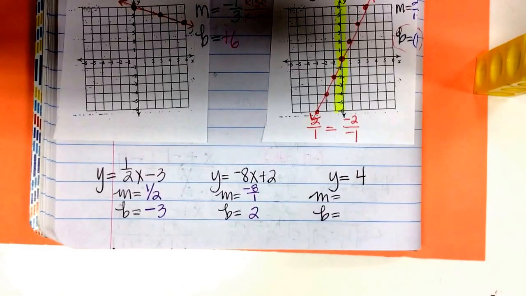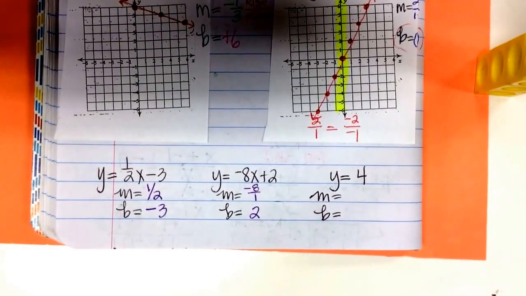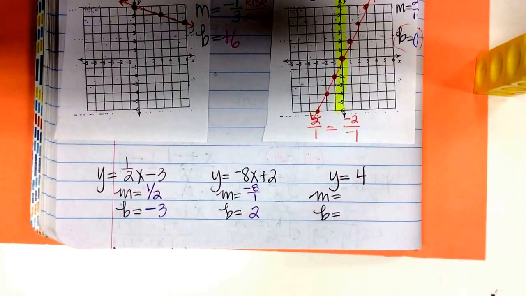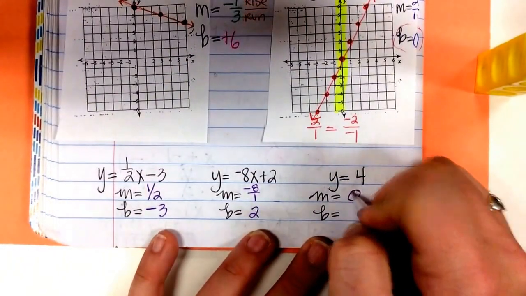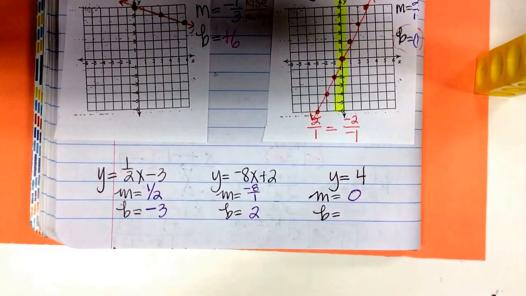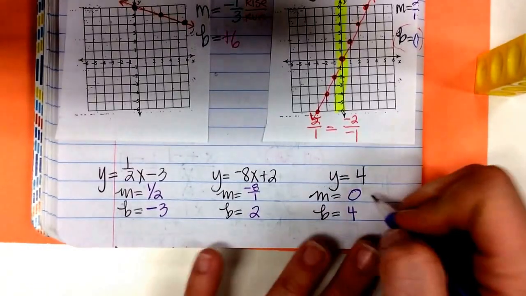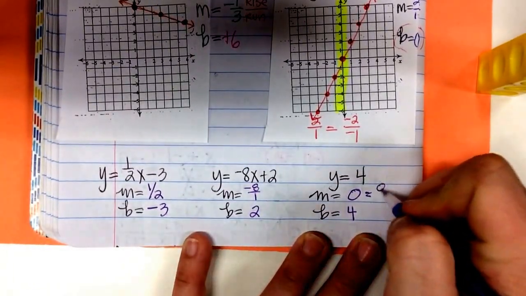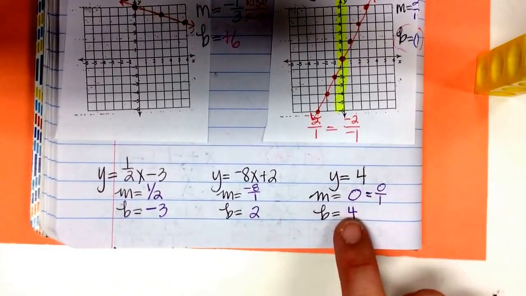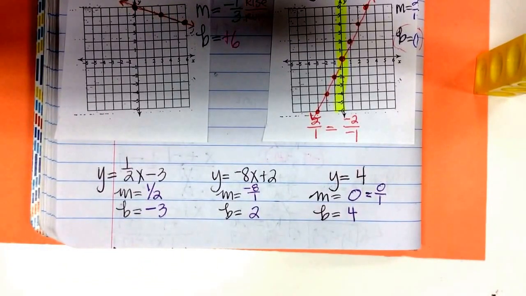All right, I'm going to trick you. Y equals 4. What's the M? What's the B? Keegan, what's the M? What touches the letter X? Nothing. What number means nothing? 0. And what's your y-intercept? 4. So that means you start at 4. How do you make 0 into a fraction? 0 over 1. So you'd start at 4 and go up 0 over 1. Easier than you thought it was going to be? You only have 12 problems for homework.